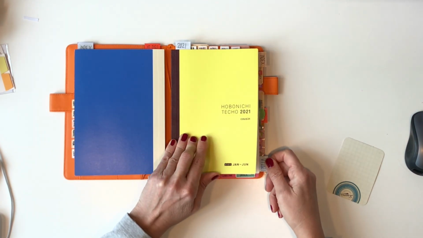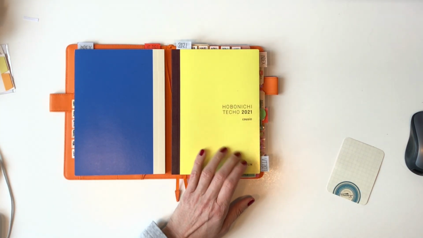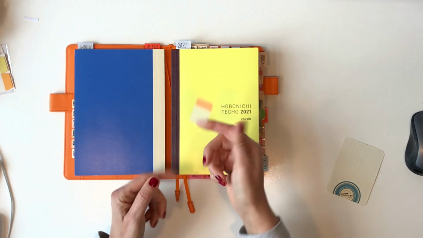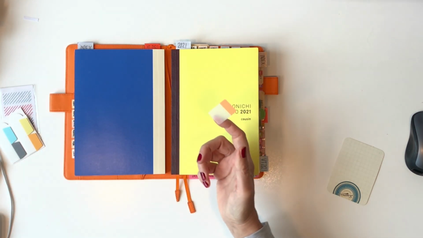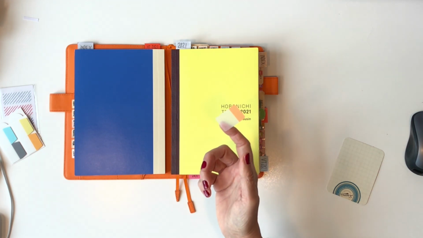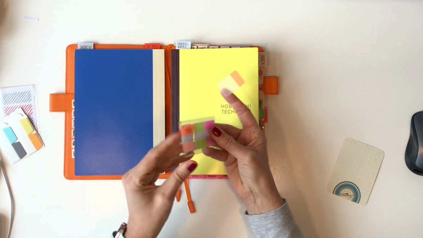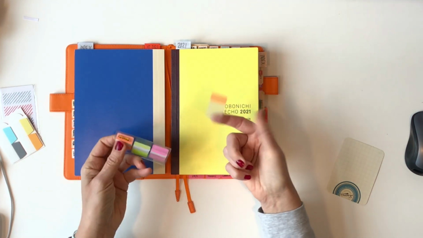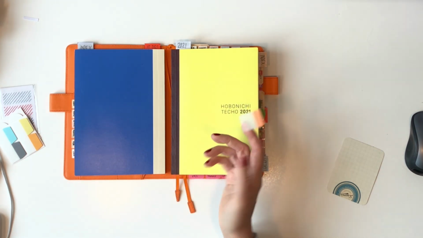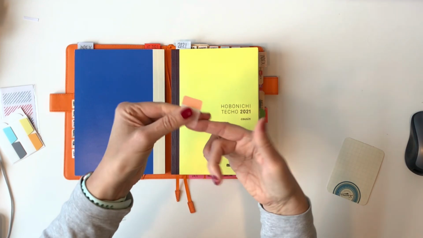So I started yesterday and I made my own tabs using these. What are they called? Well, they are like this. They come in a plastic pack and they are post-its. You can take them off, on and off. But I don't really like this plastic feeling around them.